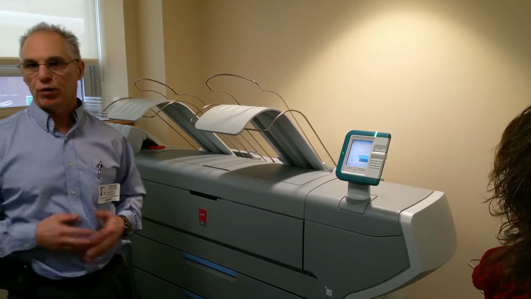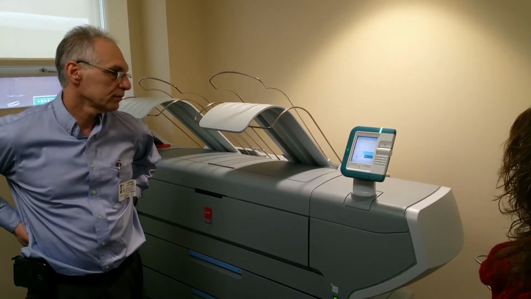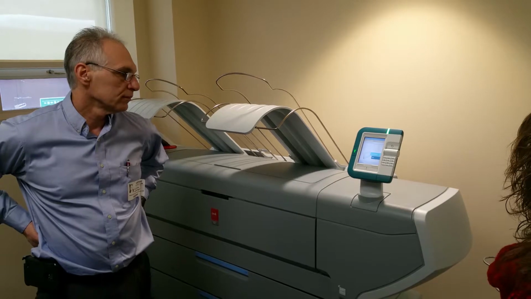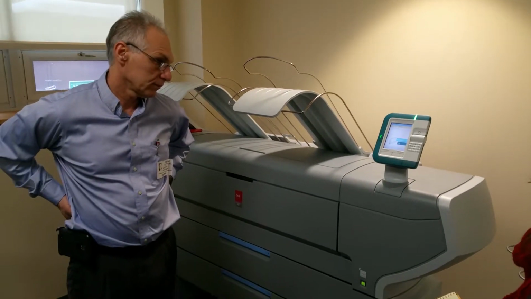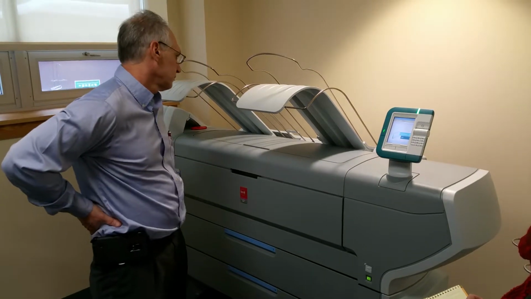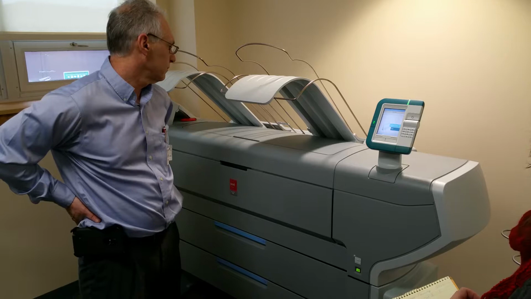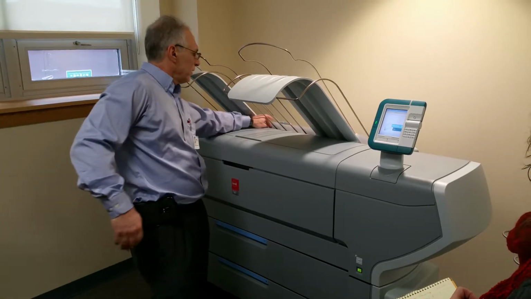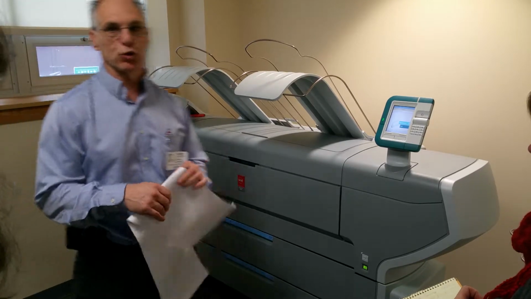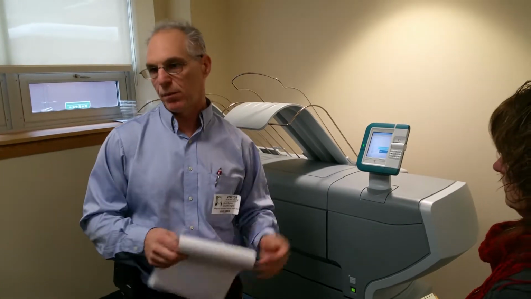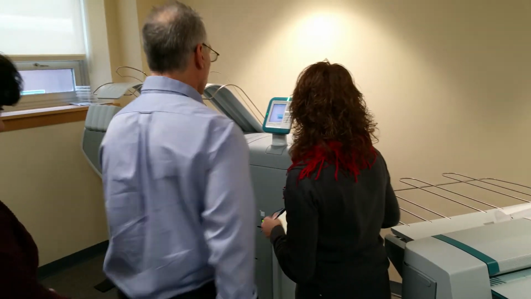And then the media will be loaded at that point. So that's basically a shortcut. A long cut would just be a couple more inches. All right. So that's loading paper.